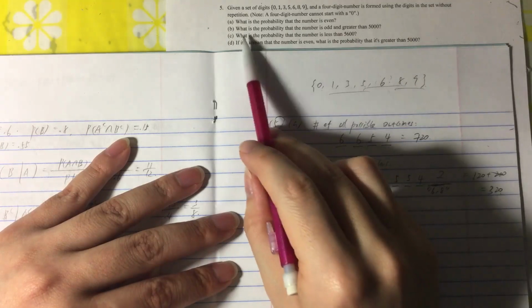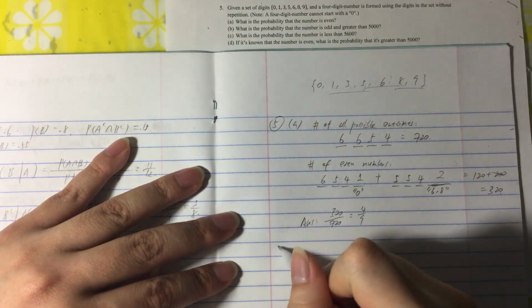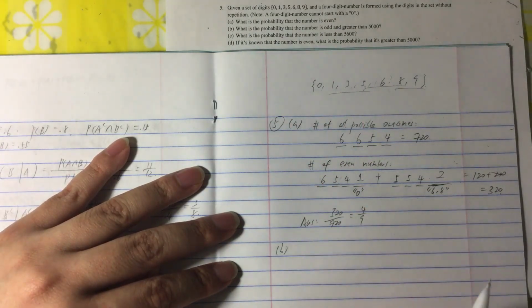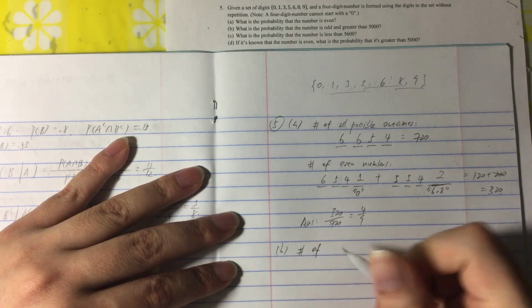Part B. What's the probability that the number is odd and greater than 5,000? Probability is always number of favorable outcome divided by number of all possible outcome. The number of all possible outcome is the same as the previous part.